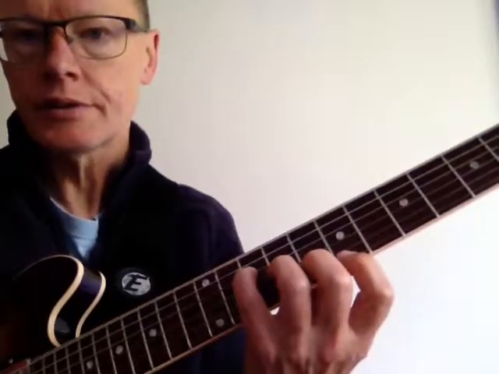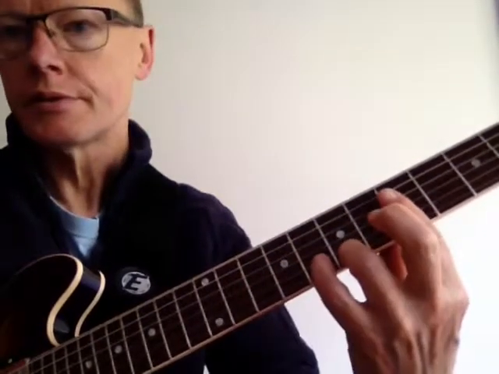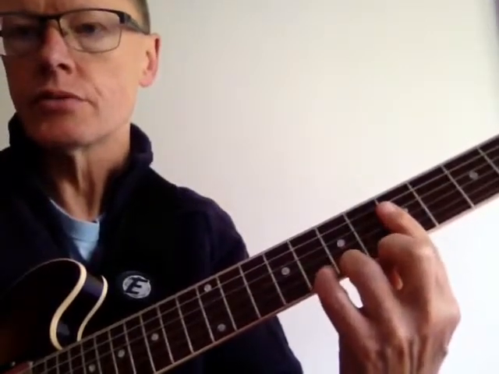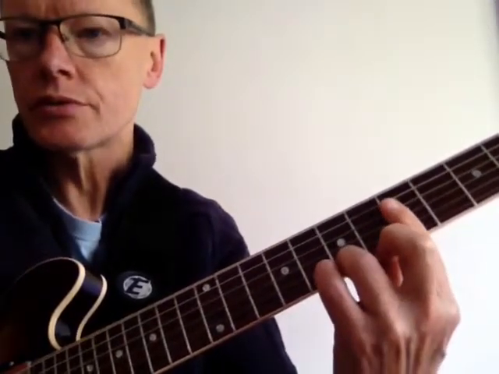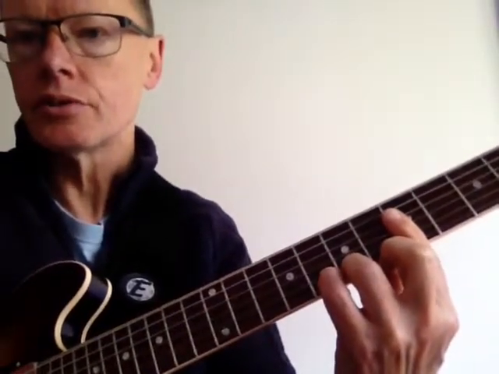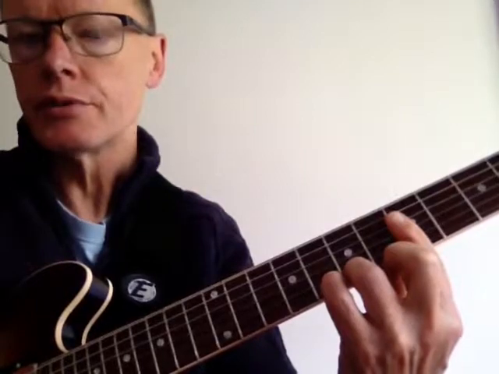So this becomes this, and then you go through a process of inversion. So literally all these notes move either up or down the guitar to the next chord tone. So every voicing you play is a complete spelling of the chord.